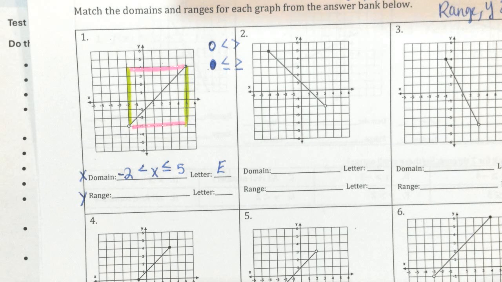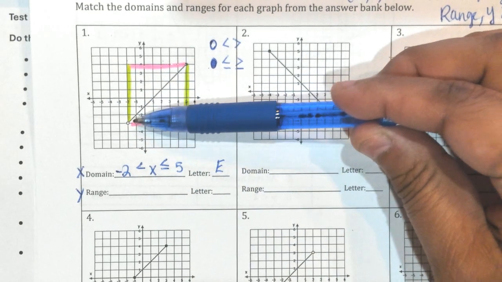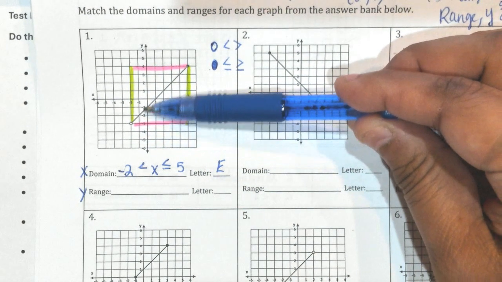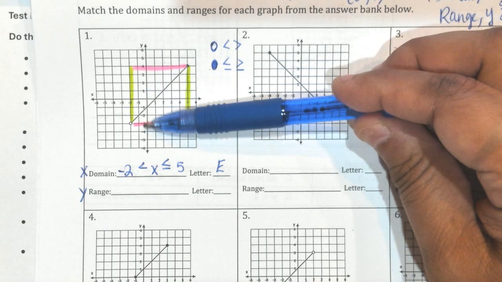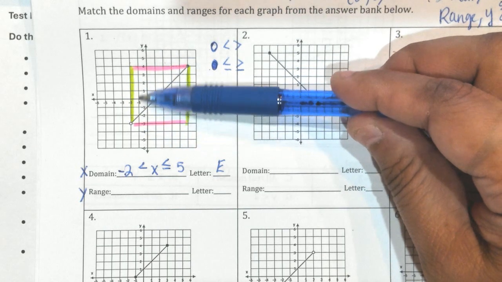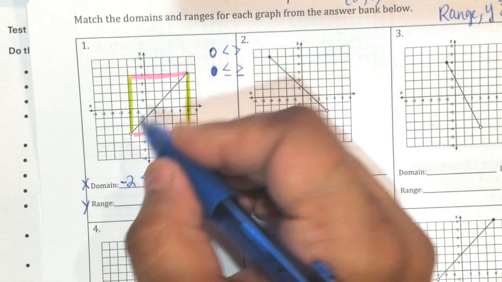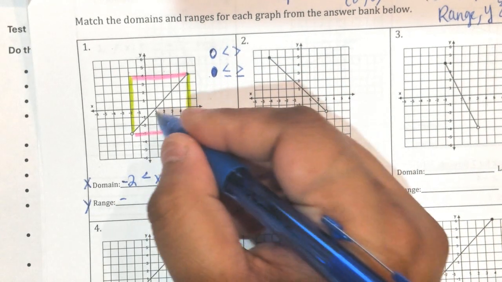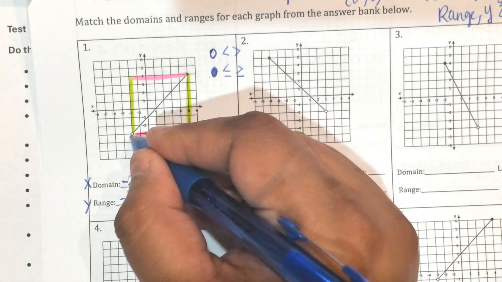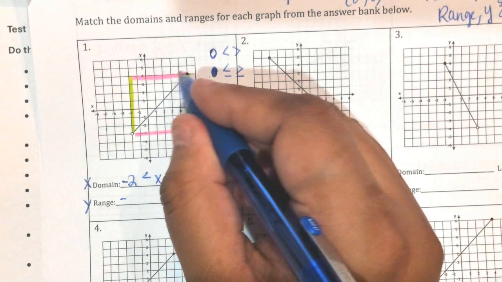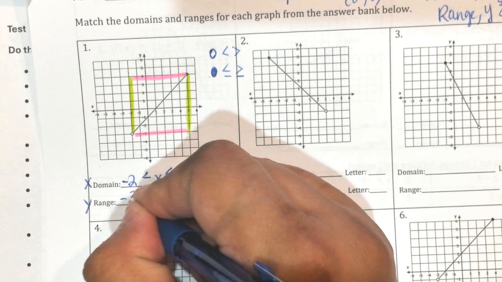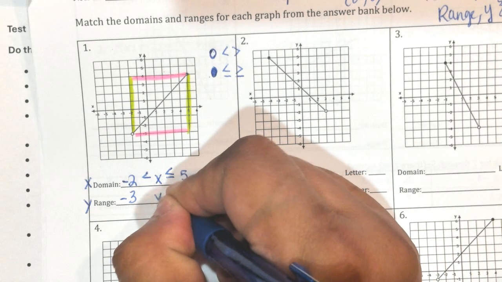Let's see. My graph covers all the y numbers, all these real numbers between -3 and 4. And again, that's not -2, that's -1, -2, -3. So -3, 4, y goes in the middle.